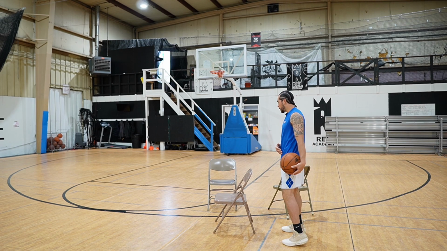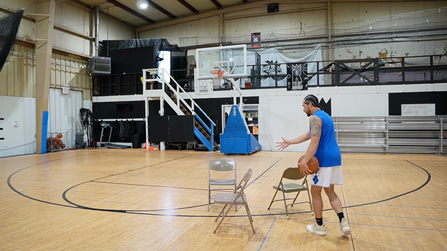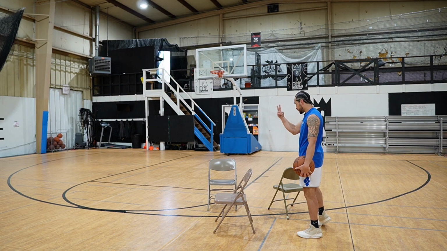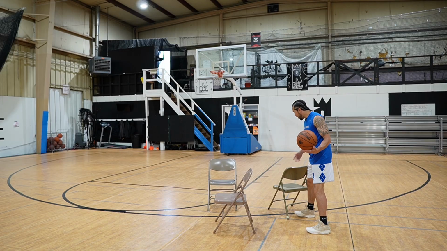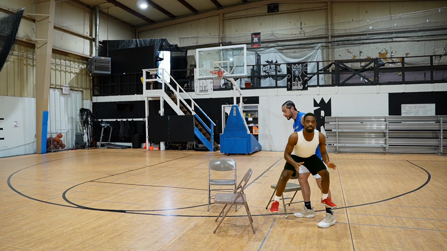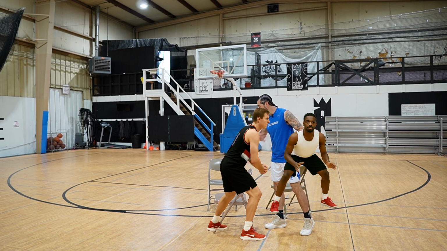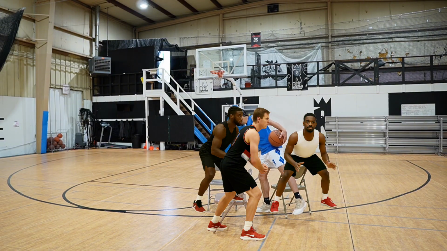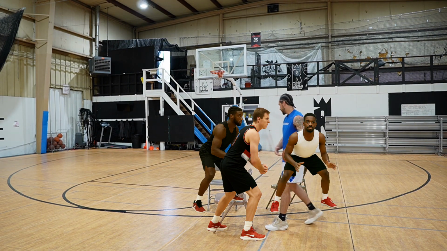Here's a way I could work on ball screens by myself. I have three chairs. Obviously on the ball handler, so this is a 2-on-2 situation. I'm the ball handler. This would be the person guarding the basketball. This would be my screener, my teammate. This would be the other defender guarding my screener, my teammate.